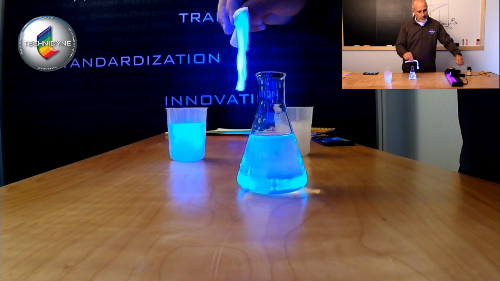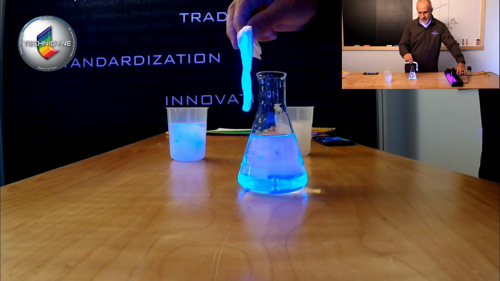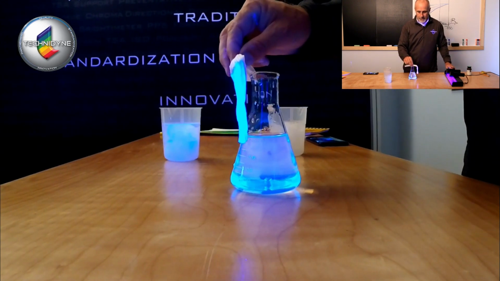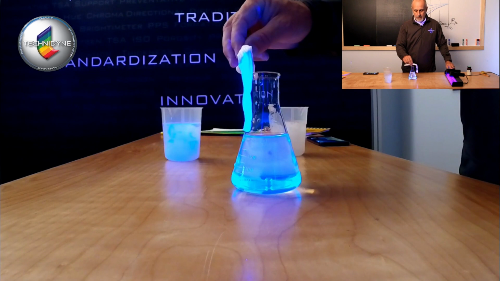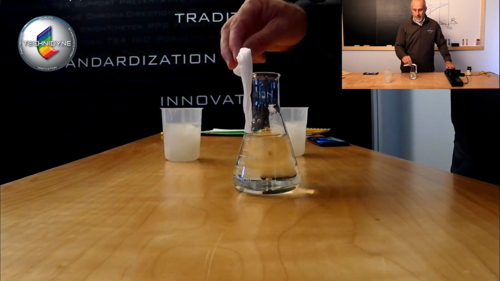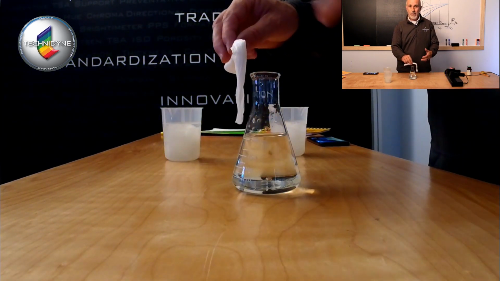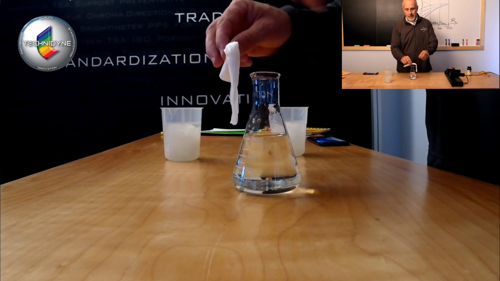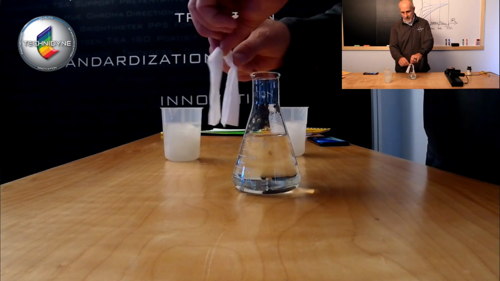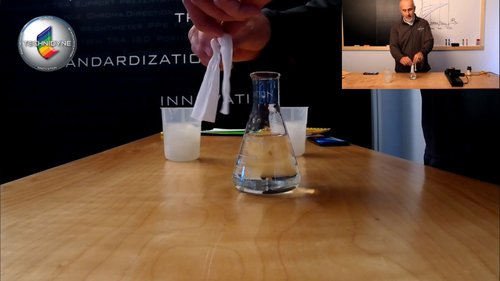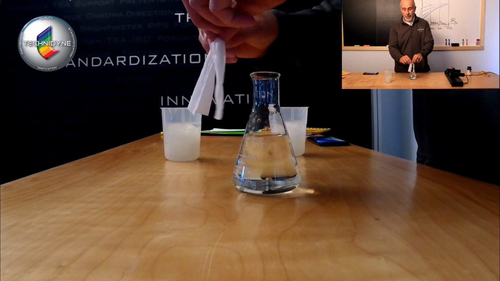Okay, now I'm going to turn off one light source. Okay, I've turned off one light source. I'm going to turn off another light source. Okay, then I'm going to turn off this light source. And when I do that, what happens? Well, you lose the effect of the optical brightener, because now you don't see much difference from side to side, from non-optically brightened to optically brightened.